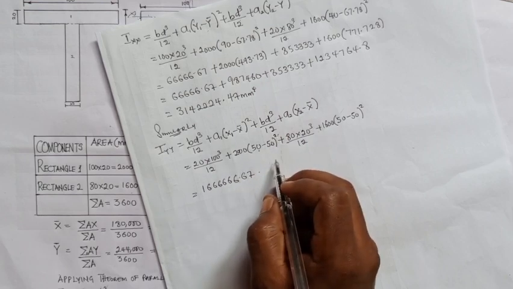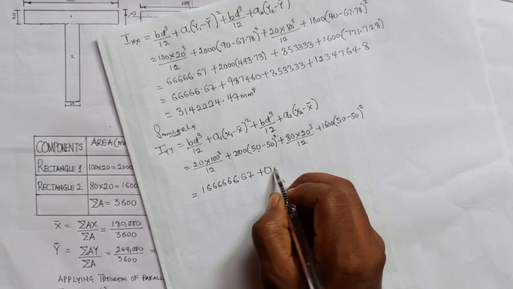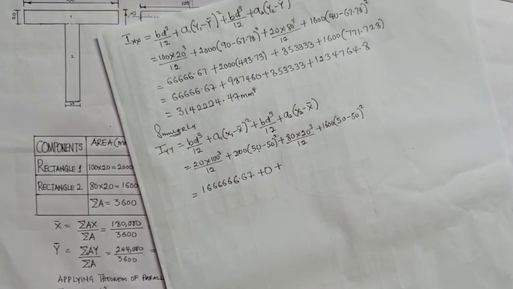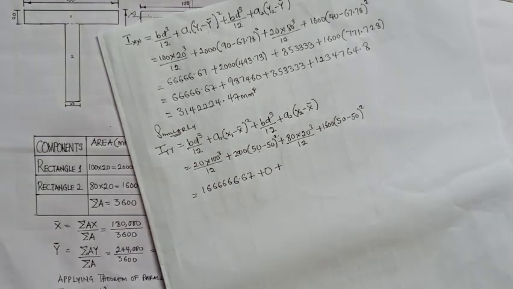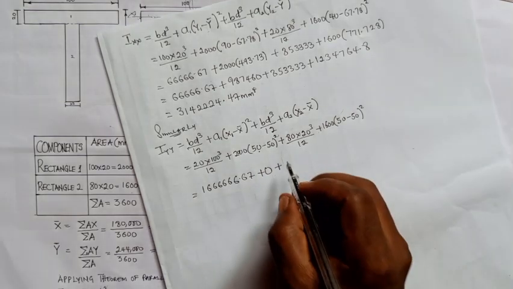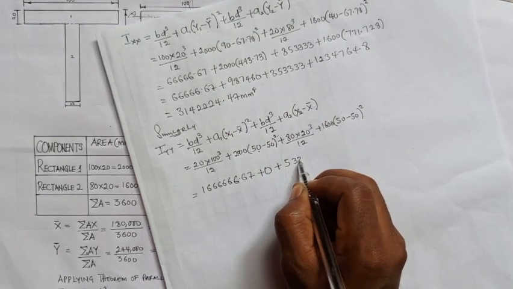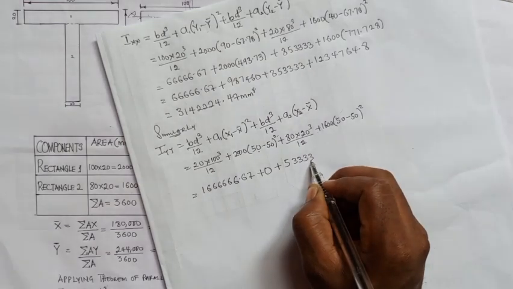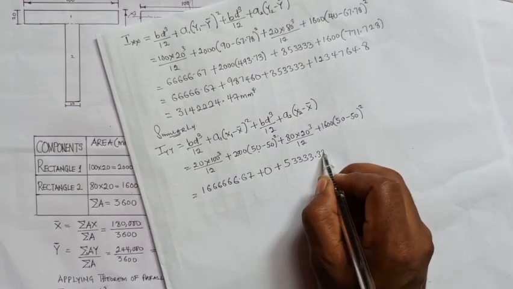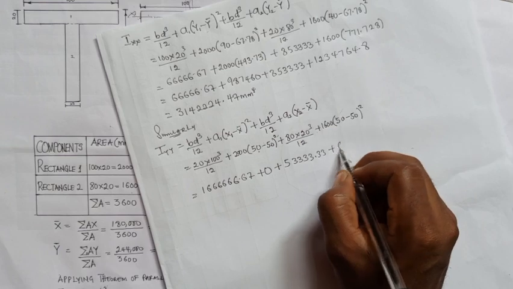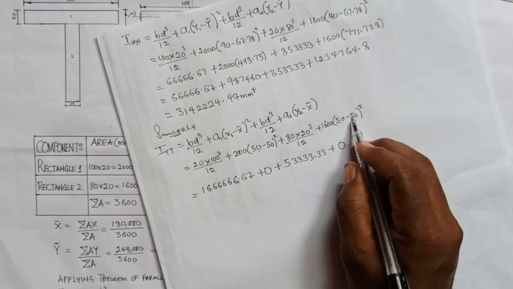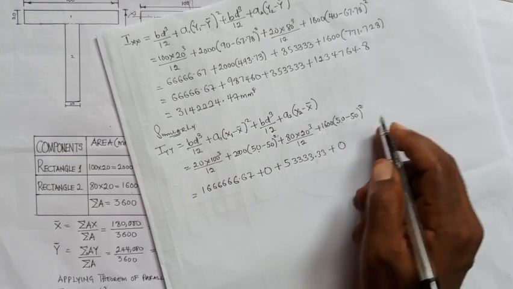Plus 20 cube times 80, right, divided by 12, and that will give me 53333.33 plus everything will become 0 because 50 minus 50 is 0, 0 squared is 0, times 1600 is 0.